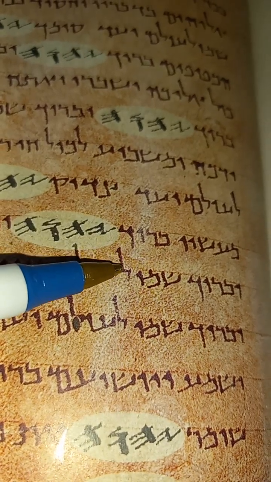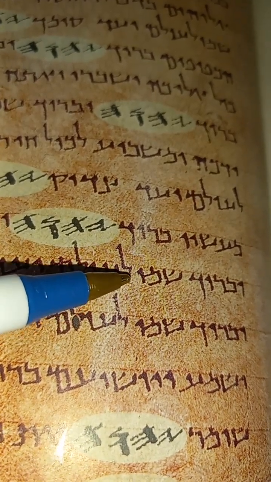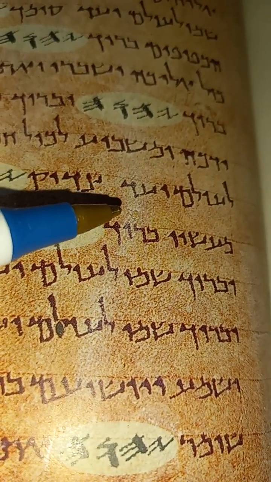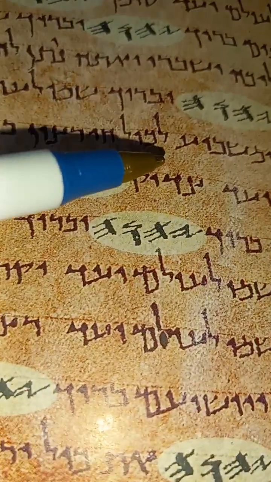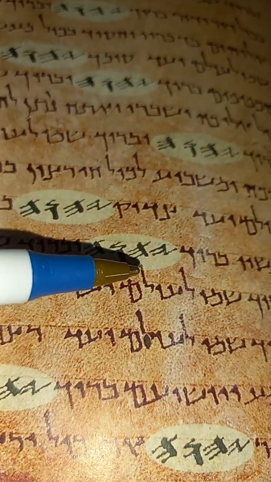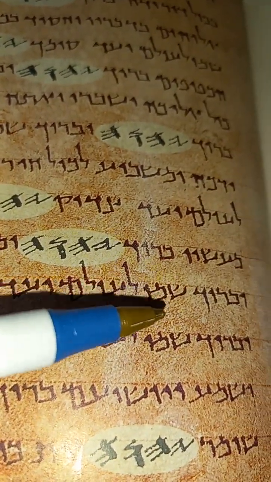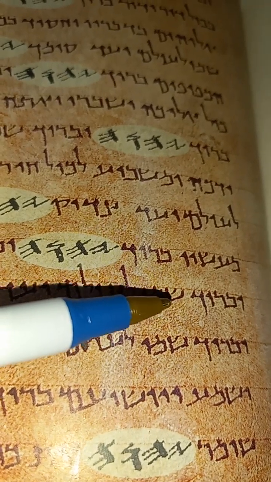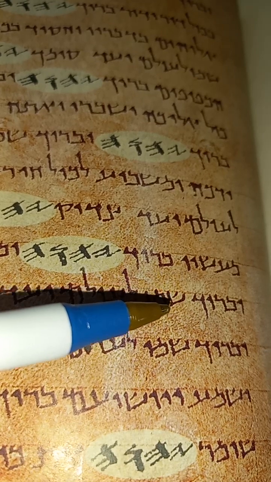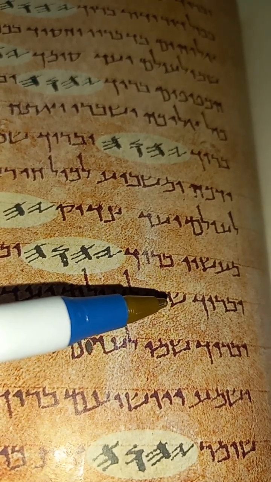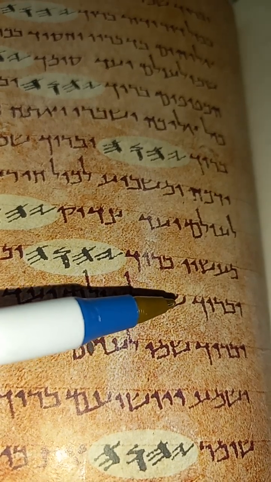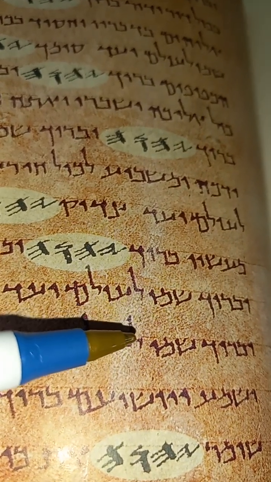Some of the letters kind of look like it. So it's confusing to read this. I wish these little letters were better. See, it looks like a W right there. Sometimes when Hebrew writers write their Hebrew, I've seen them write like this, like the W.